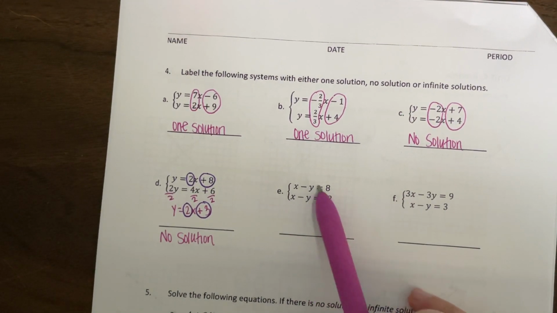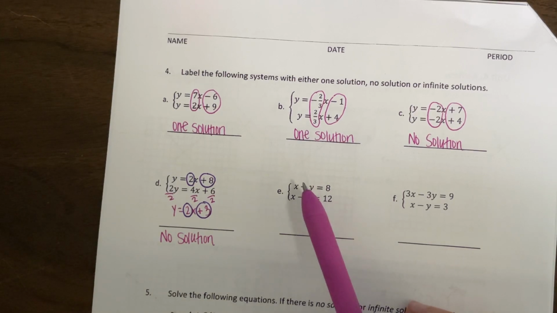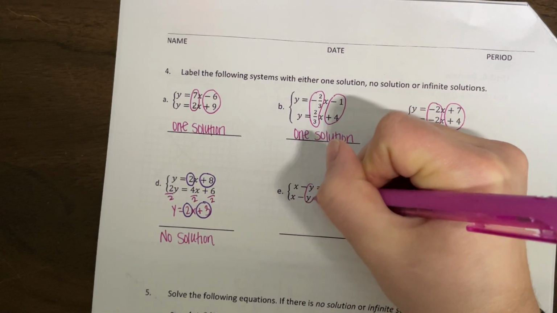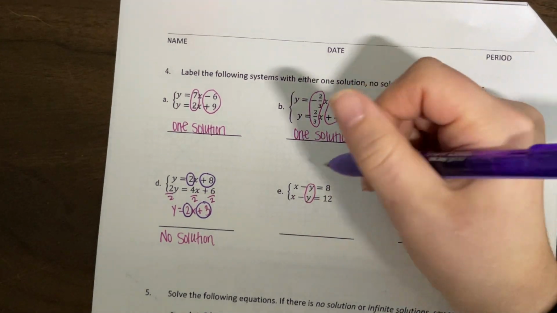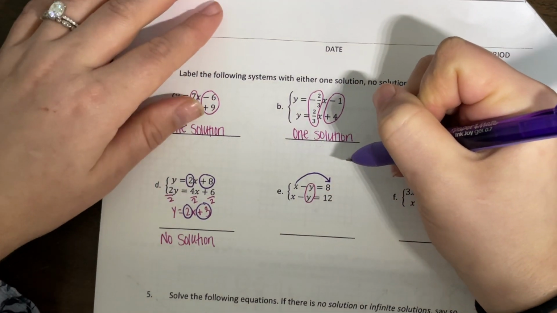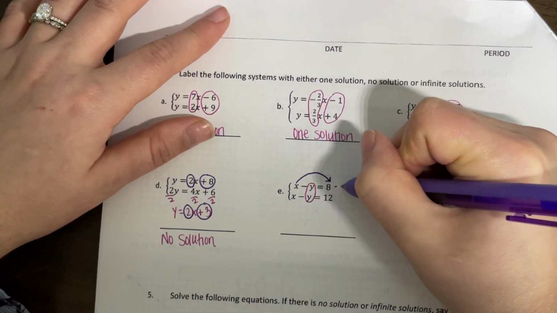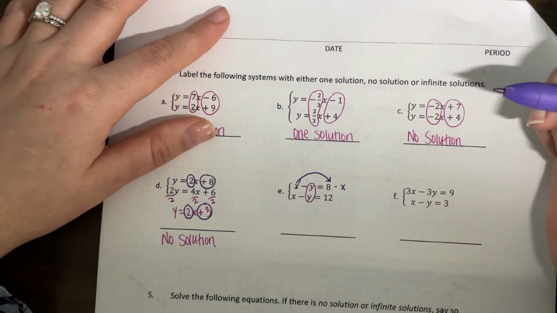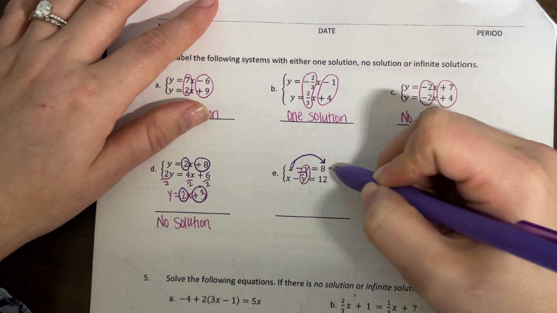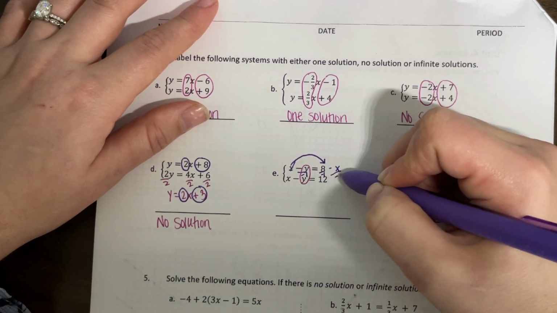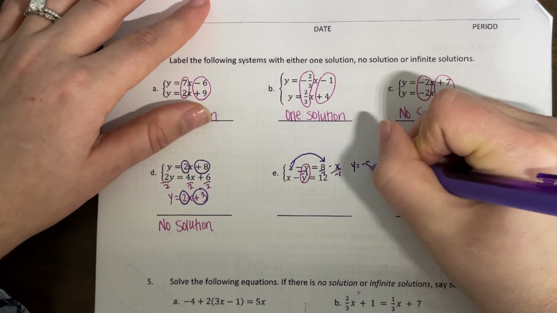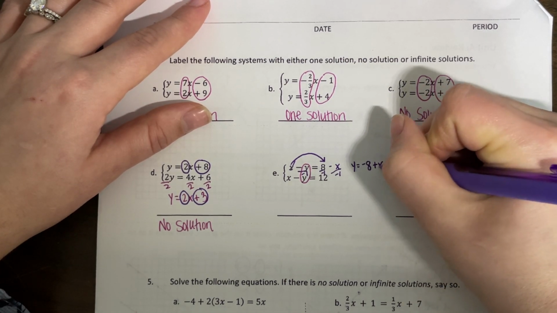Okay, same thing here. I do not know their slope yet because it is not in slope-intercept form. So here's my y, and I need to move everything else over. So let's move this x. It's a positive x. We move it by doing the opposite. So subtract x. Now the x is gone. The last thing we need to do is divide everything by -1. Our new equation is y equals -8 plus x.